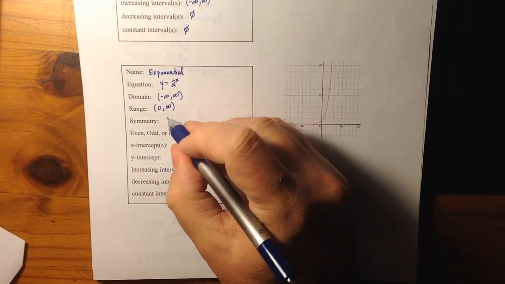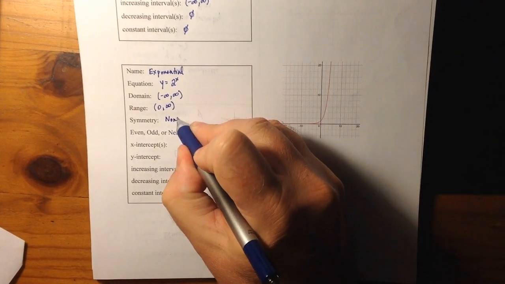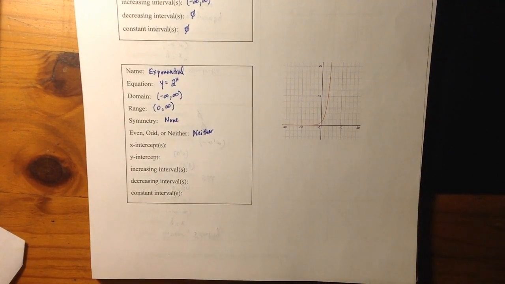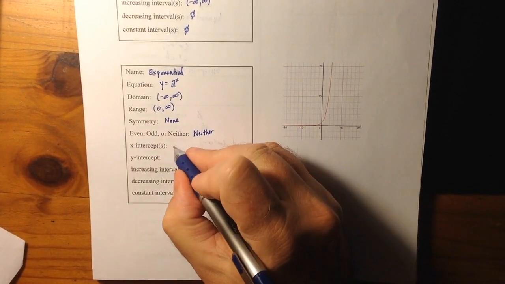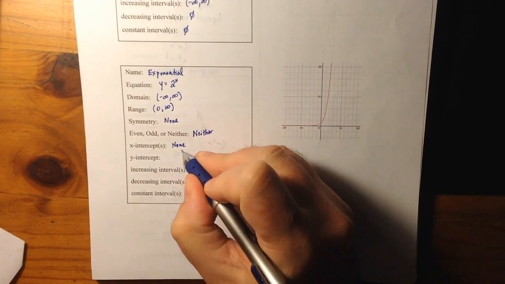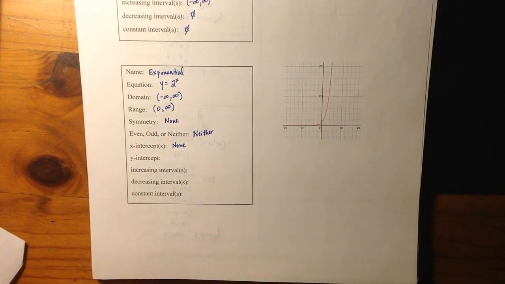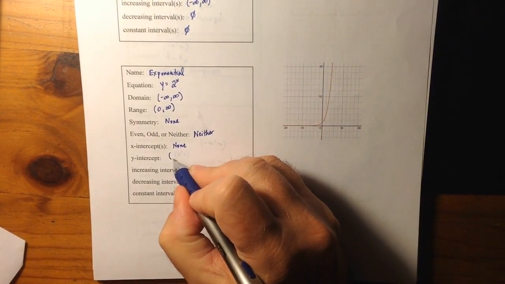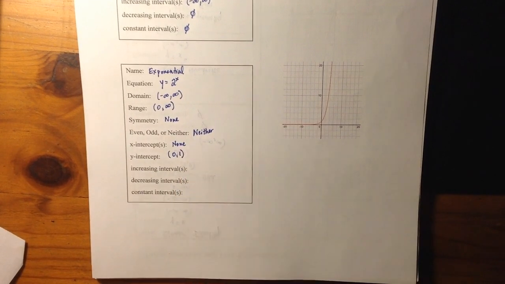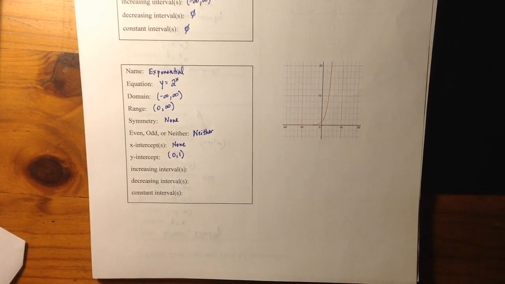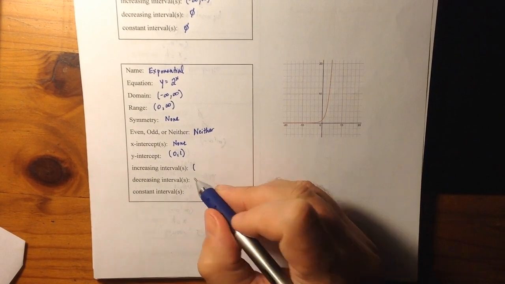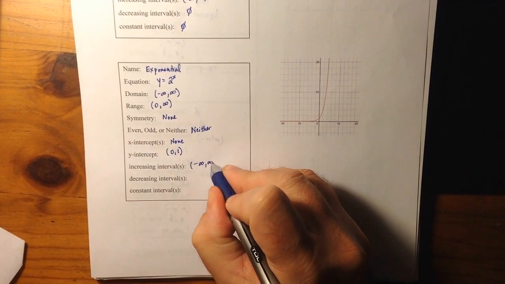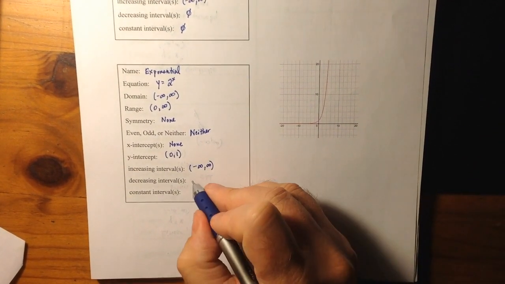This does not have symmetry, and because of that, it is neither even nor odd. Since it never hits the x-axis, there is no x-intercept. It does have a y-intercept. If I put in 0 for x, I'm going to get 1. And so 0, 1 is the y-intercept. And this is increasing also. It looks like it's just a flat line to the left, but it's not. It's always increasing. It's just increasing very slowly over to the left.